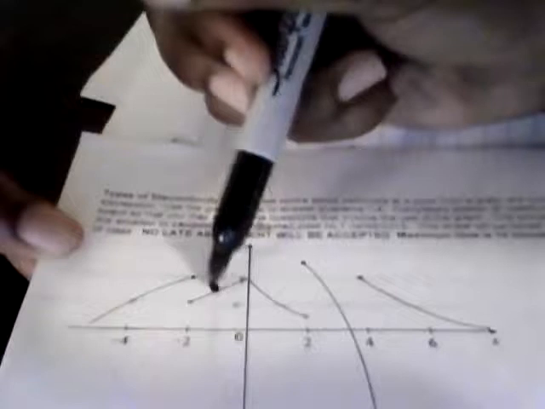For number 3, we are asked, does f of -1 exist? When we look at the graph, we see that f of -1 does exist, and it exists at 3. f of -1 exists at 3, right here.